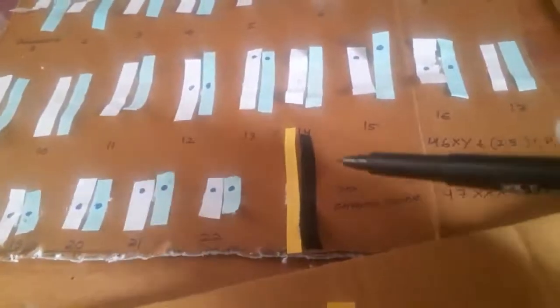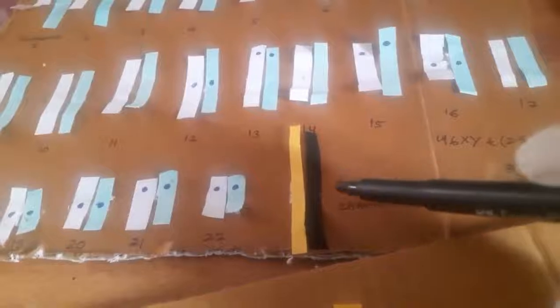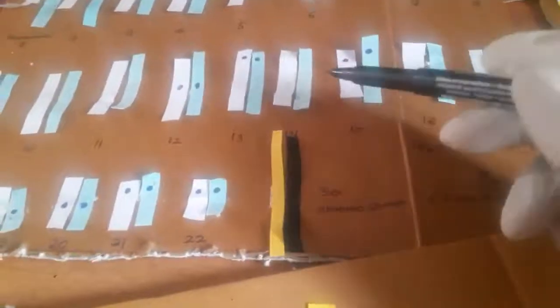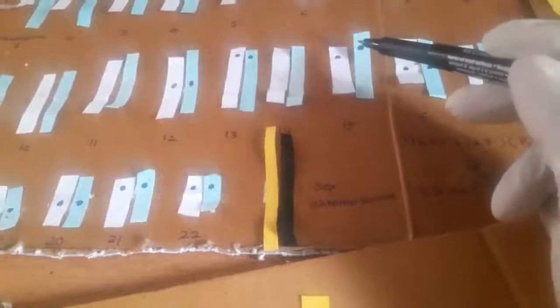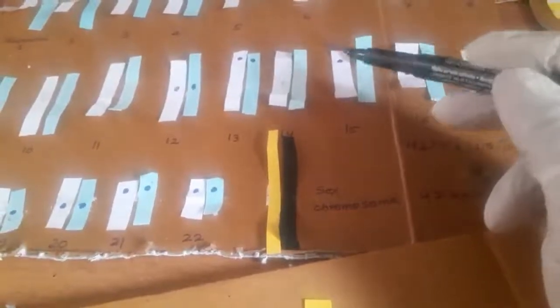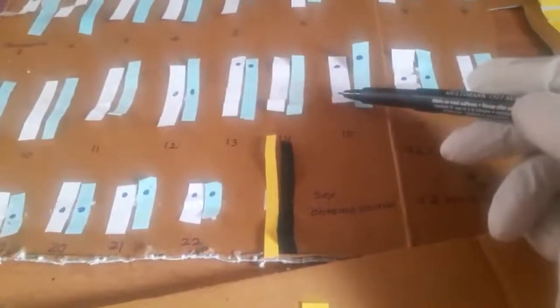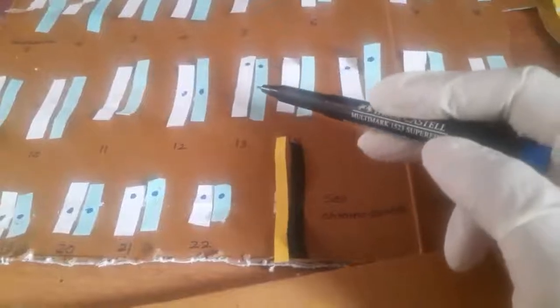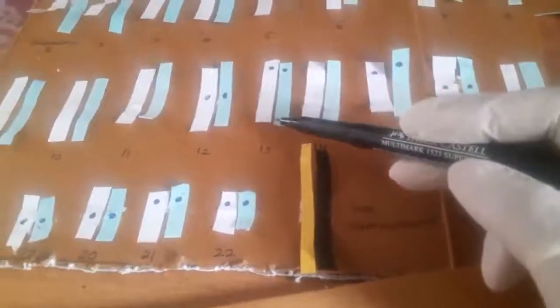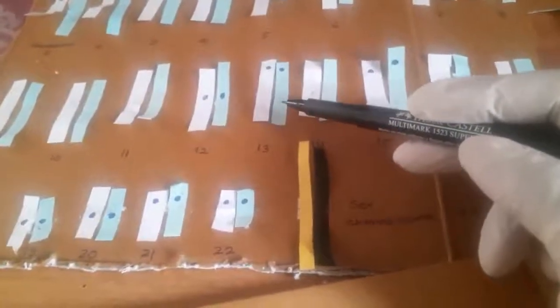The sex determining region lies in the Y chromosome. So in Robertsonian translocation, the small arm will be deleted and only the long arm will remain, and there will not be such a big problem in the baby.